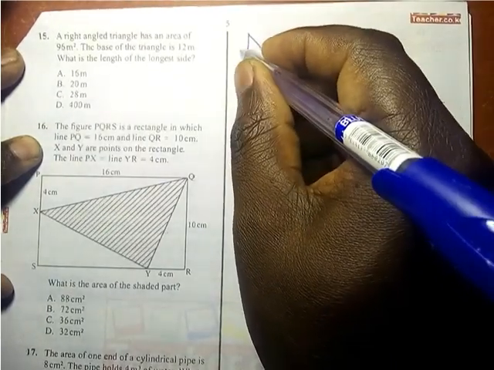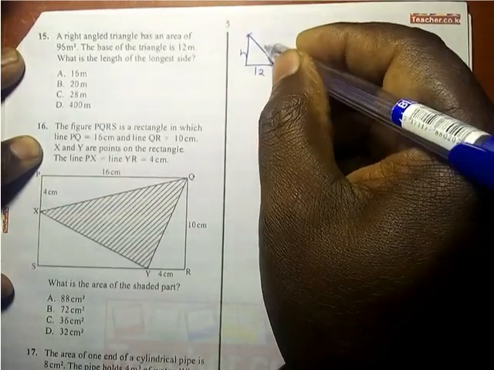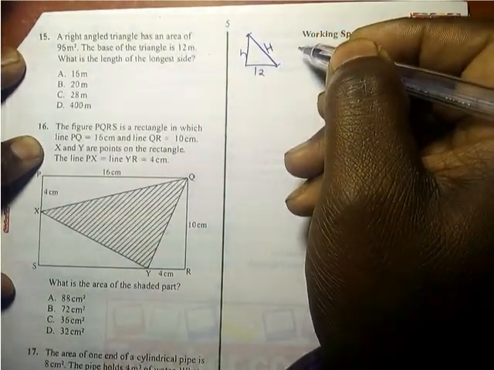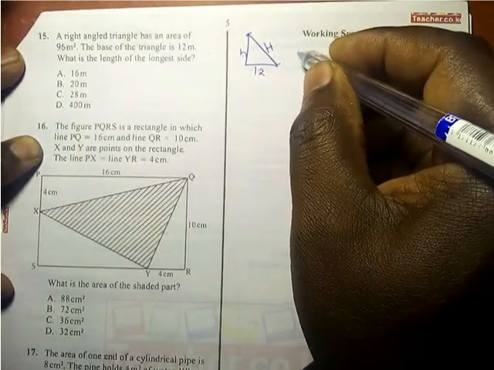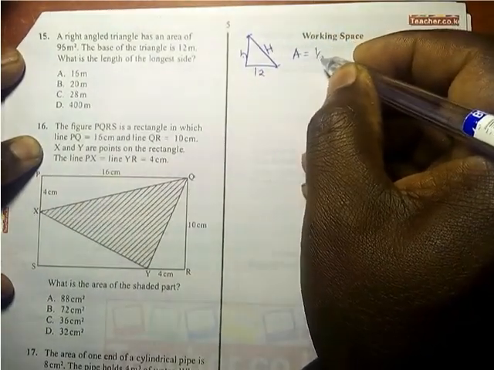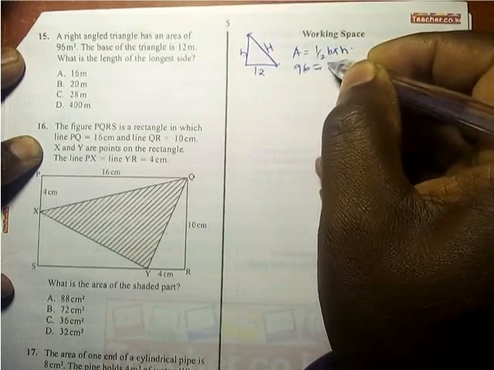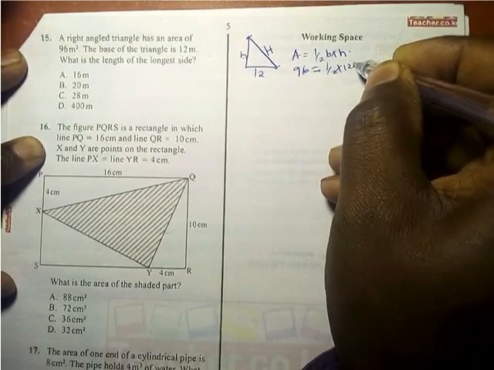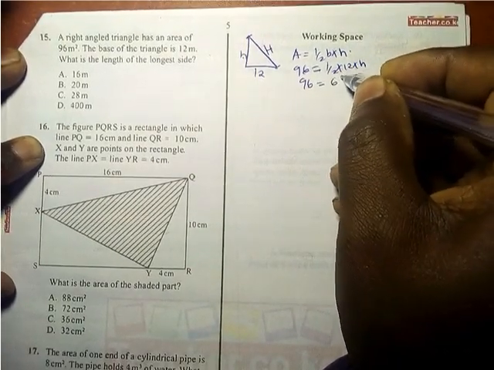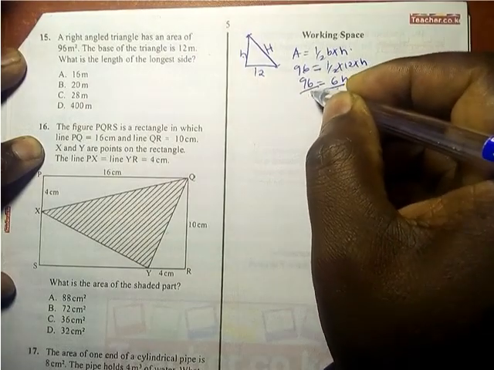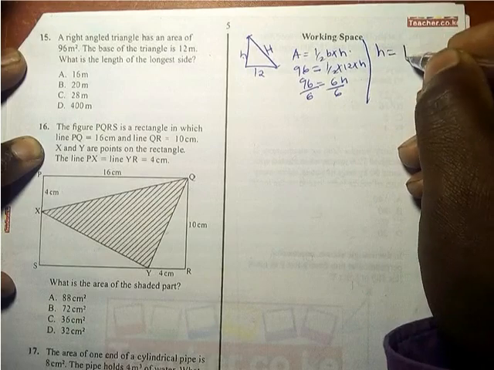Base ni 12, hii ni height, longest ni hii hypotenuse from here up to here. H, capital H hypotenuse is the longest. So ili tupate hii, kwanza lazima tupate height. So how do you get area? Is equal to a half base times height. Area which is 96 is equal to a half times 12 times H. So 96 is equal to 6H, divided by 6, divided by 6. So H is equal to 16.